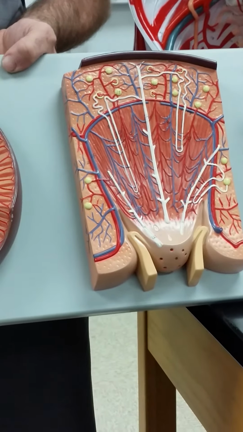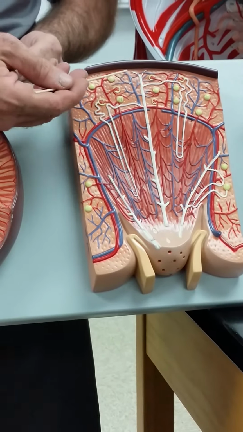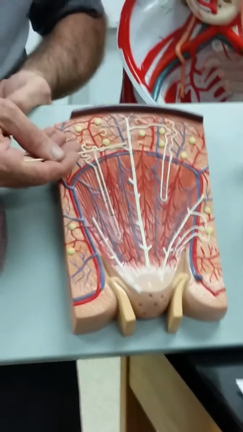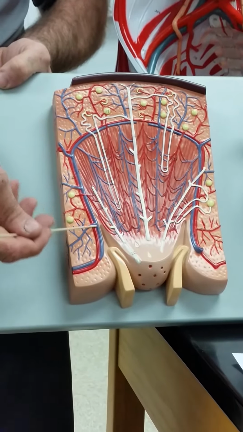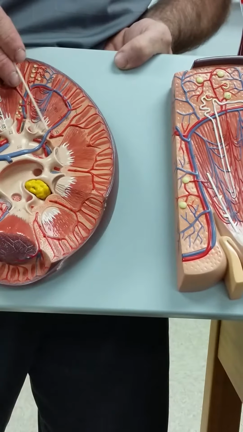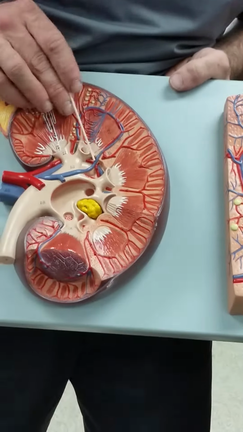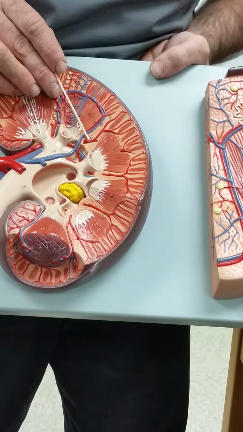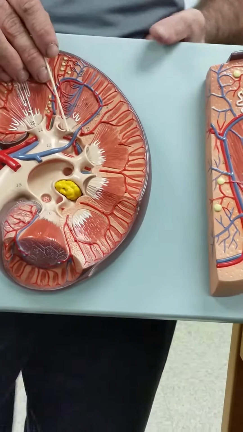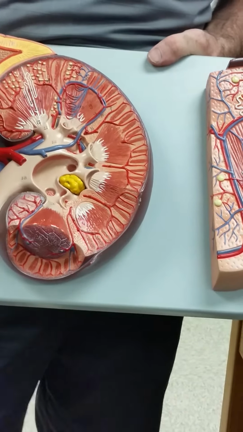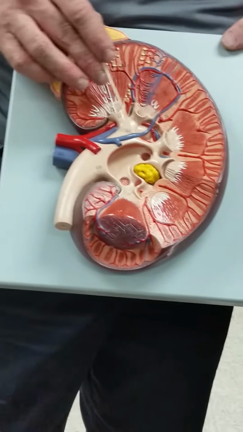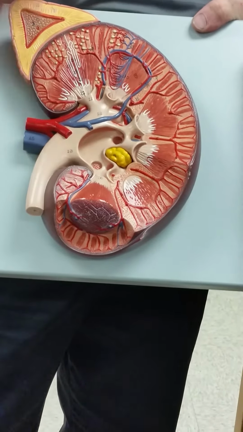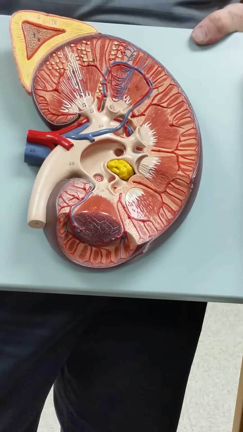They are named the same way going out. This is a cortical radiate vein. This is an arcuate vein. This is an interlobar vein. Therefore, that's an interlobar vein right there. And notice that they're skipping the segmental vein. They go straight to the renal vein. So they go right from the interlobar veins to the renal vein. They're skipping segmental vein.